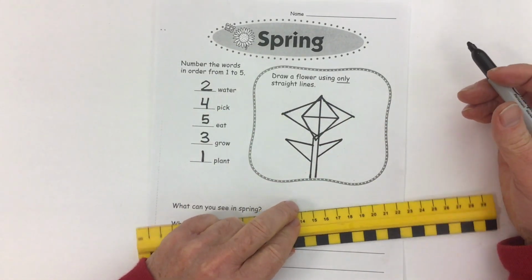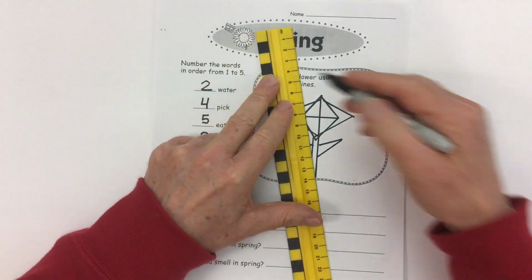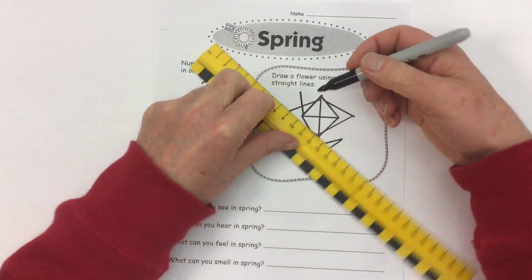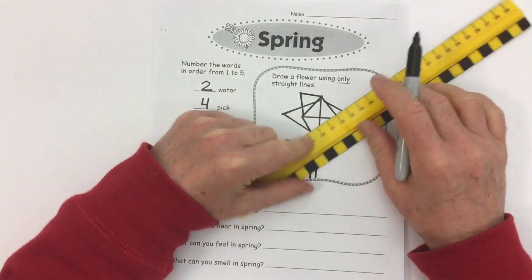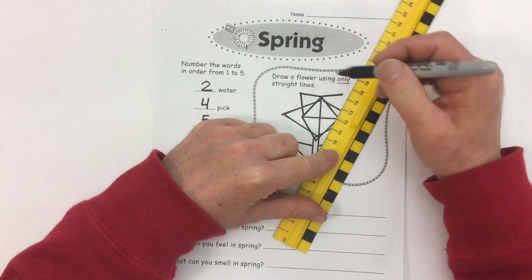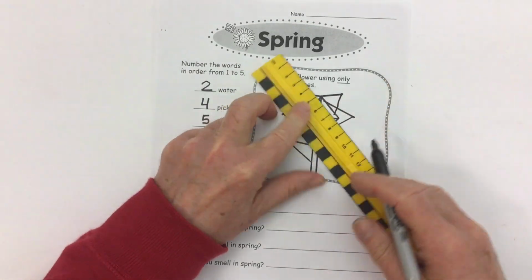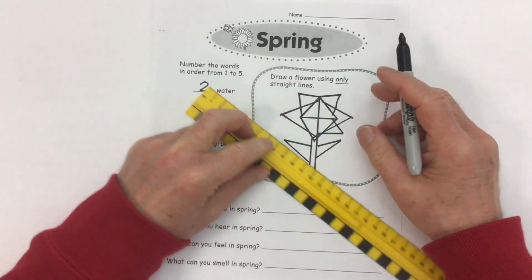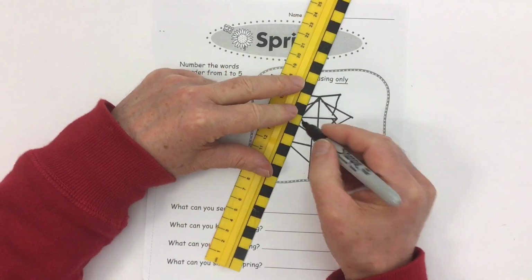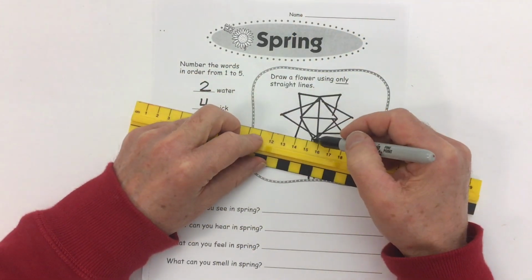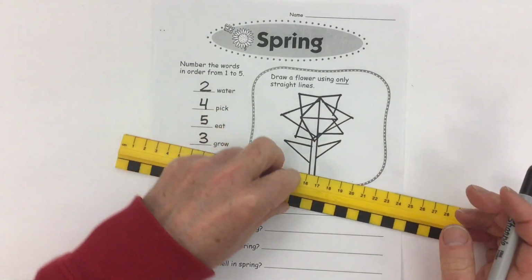There we go. Well, it doesn't look a lot like a flower, but maybe I can draw a couple more triangles here and here. If I just keep drawing some triangles, maybe I'll get something that looks kind of like a flower with all of its petals. Well, sort of.